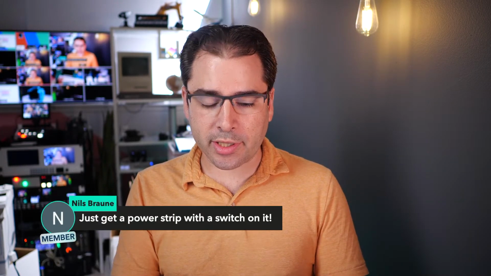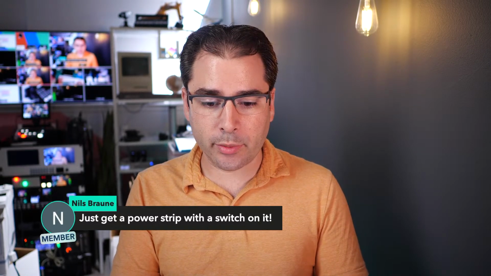Just get a power strip with a switch on it. Yes, that's another good option. Very low tech, but it works.